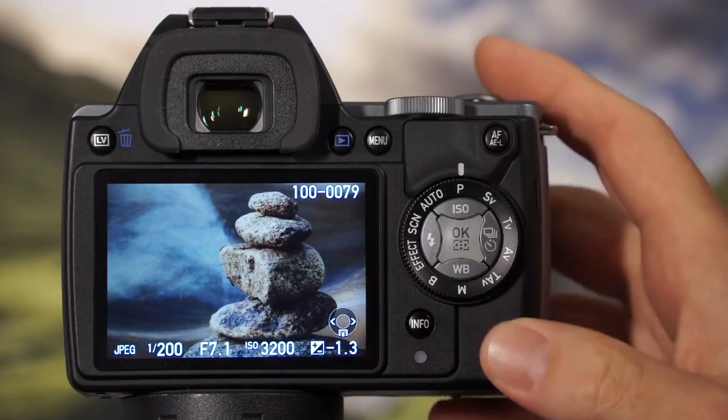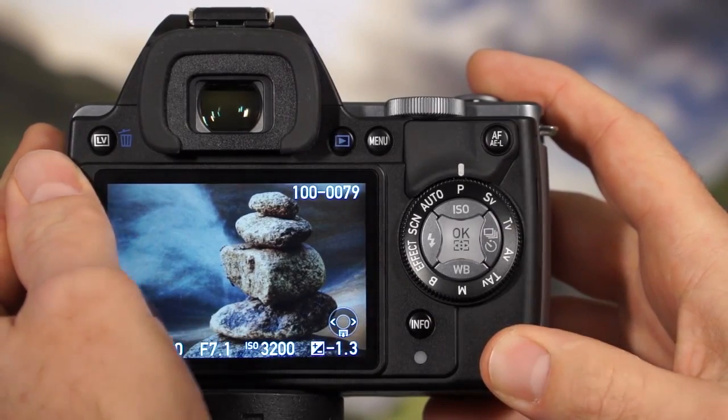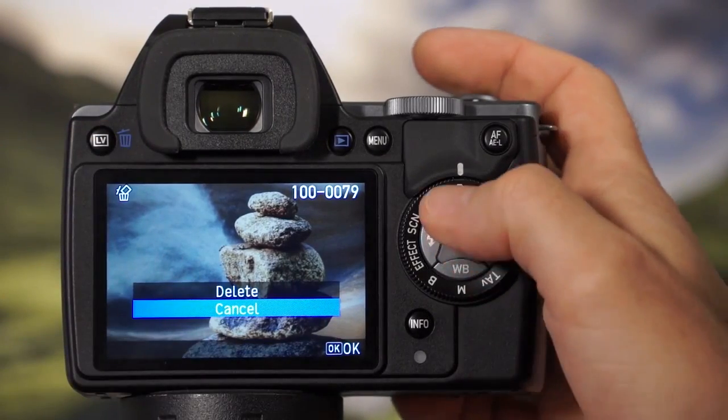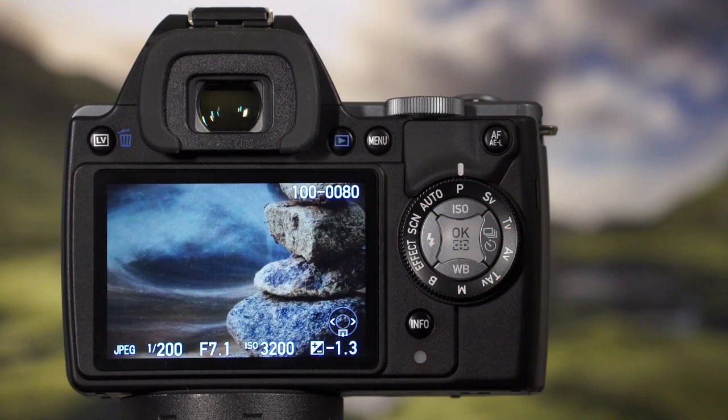If you find a photo that didn't turn out, you can delete it from your memory card by pressing the Delete button. When the dialog appears, select Delete, press OK, and the image will be removed from the memory card. Note that once an image is erased, it cannot be recovered.